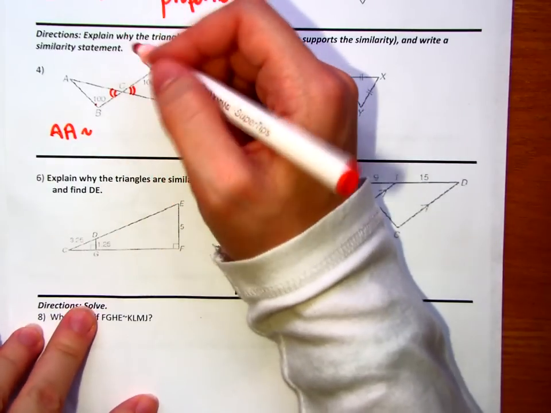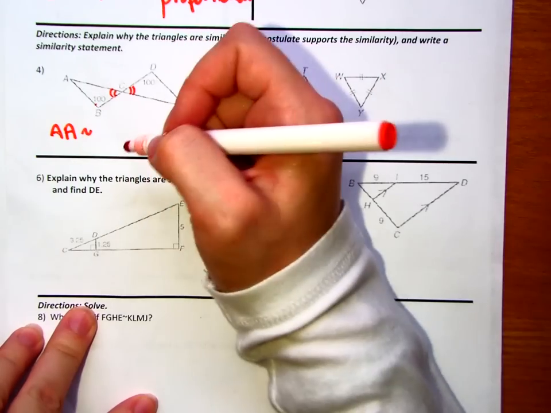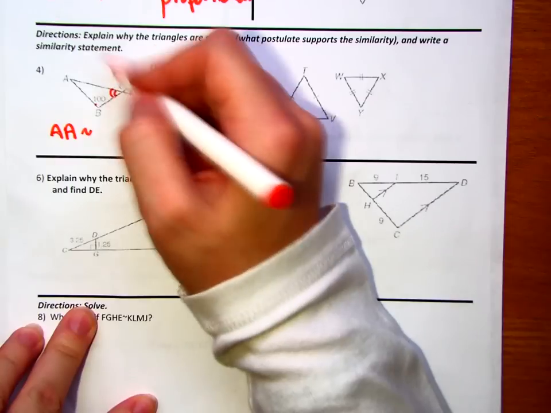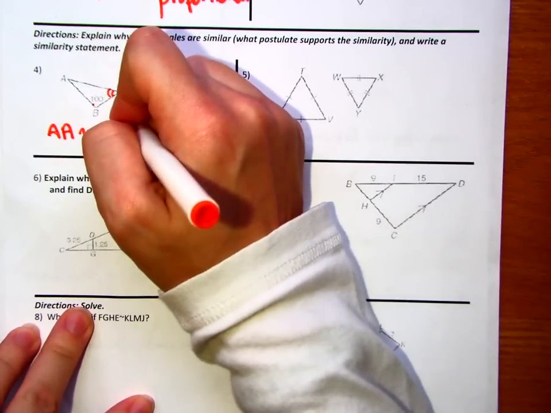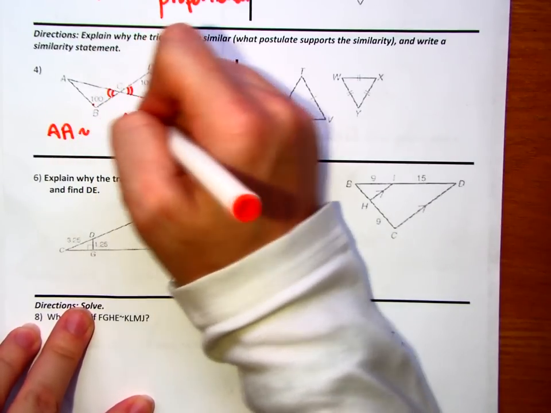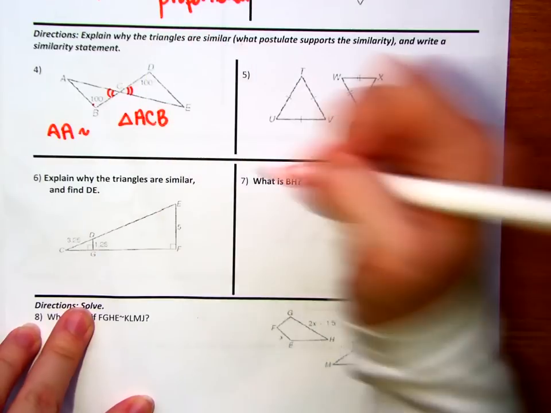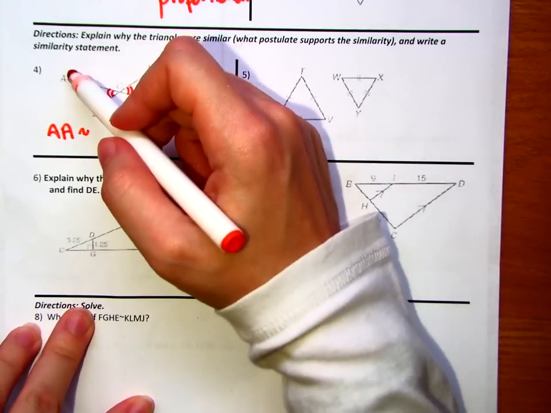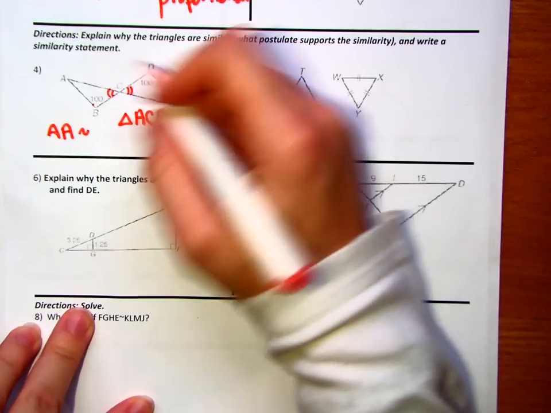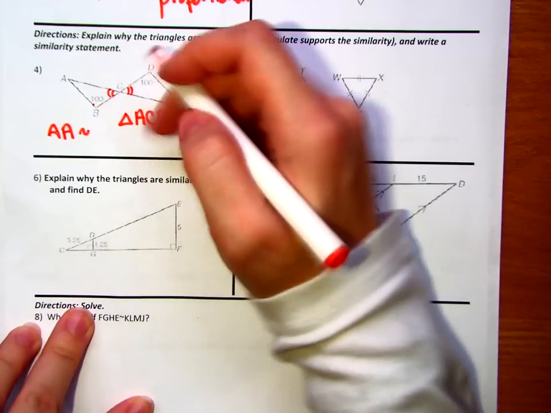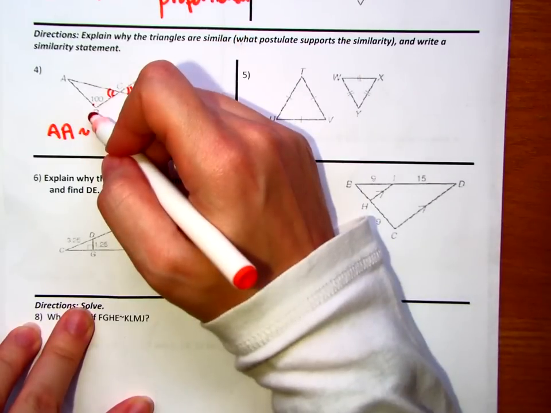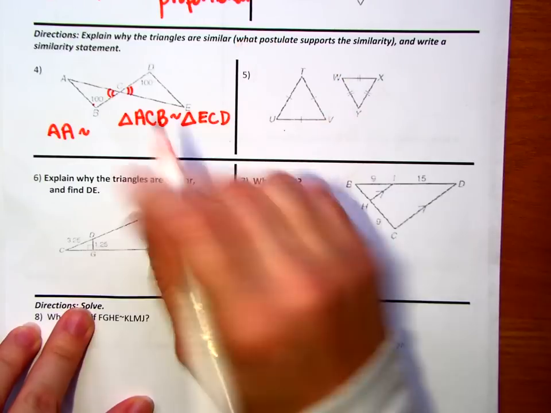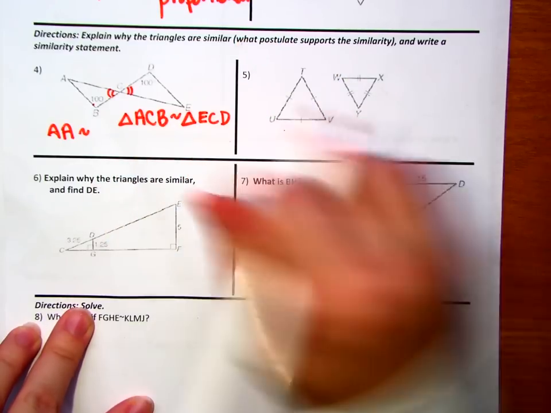Now, the other thing it asks us to do is to write a similarity statement. So you can pick any random point that you want. I'm actually going to start with A. So triangle A, and then I'm going to go to CB. And now it's important that we line this up. Is similar to triangle. Well, what goes with A? The E does. What point here goes with the C? The C does. And then what goes with the B? And that would be the D in this case. So now we can say these two triangles are similar.